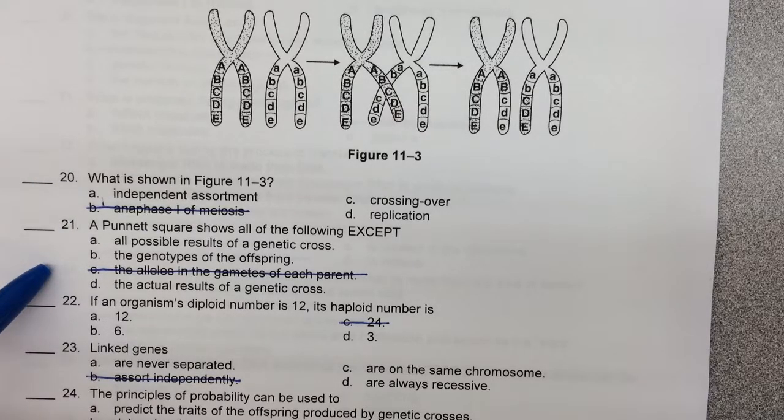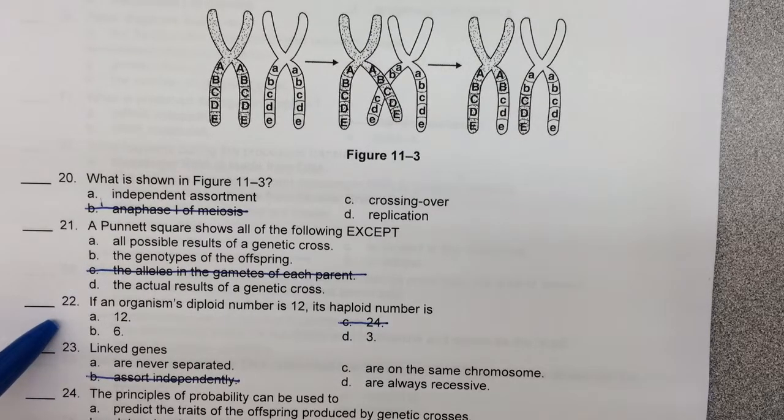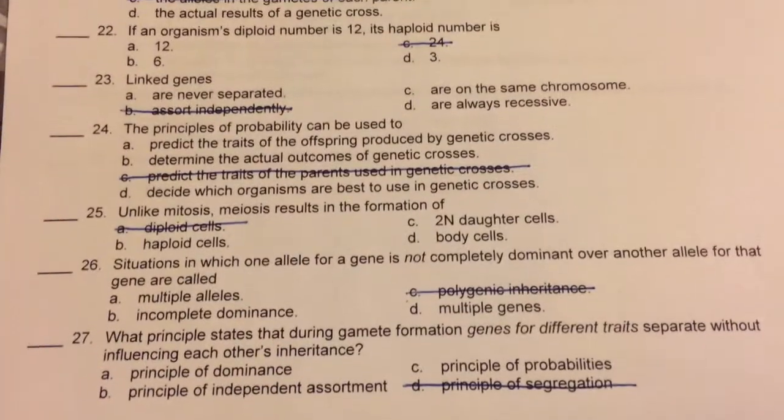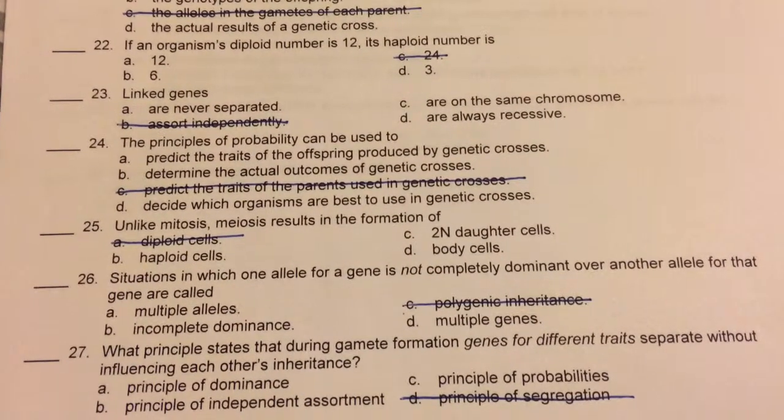21. A Punnett square shows all of the following except A, all possible results of a genetic cross, B, the genotypes of the offspring, or D, the actual results of a genetic cross. 22. If an organism's diploid number is 12, its haploid number is 12, 6, or 3. 23.